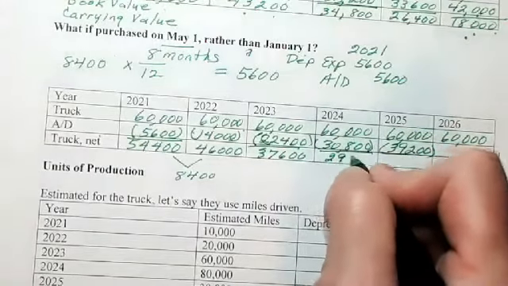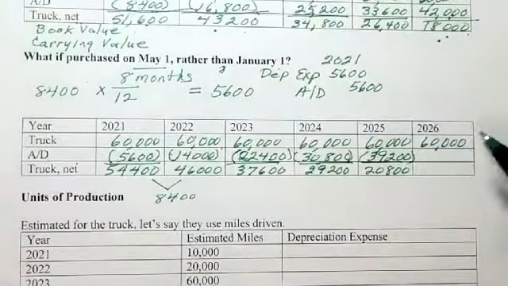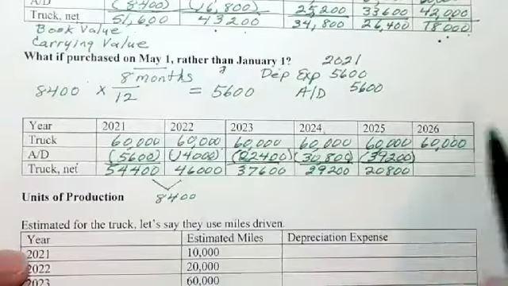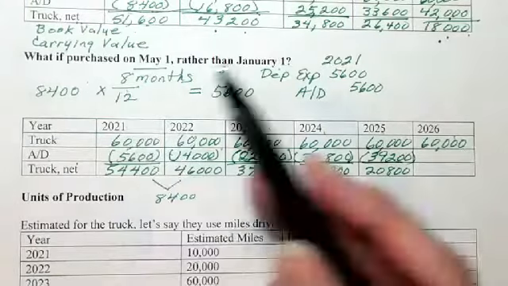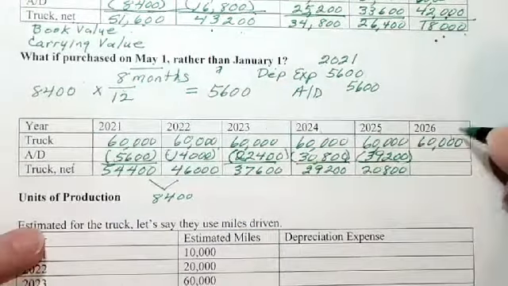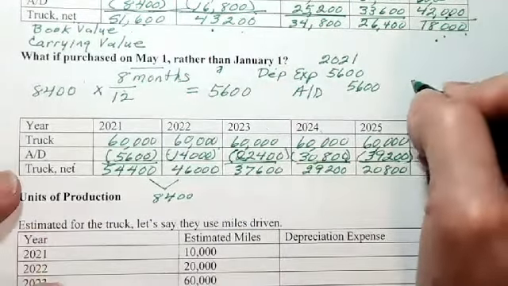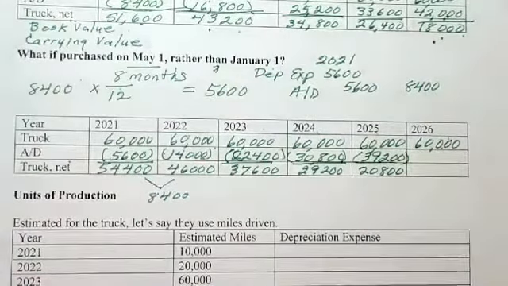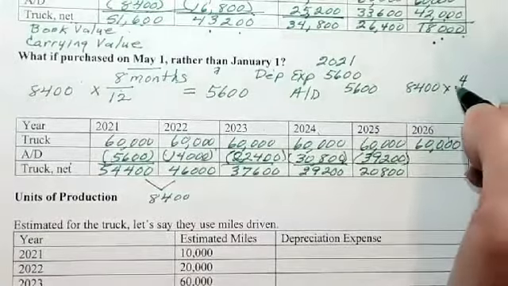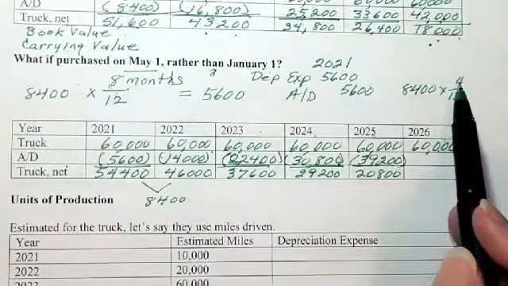I've done something wrong. And notice I've got 1, 2, 3, 4, 5. I got a 6th year here because that's where those extra 4 months will come into play. In 2026, I've got 8,400. I've got January, February, March, April. I can do 4 months. This plus this better equal 12.